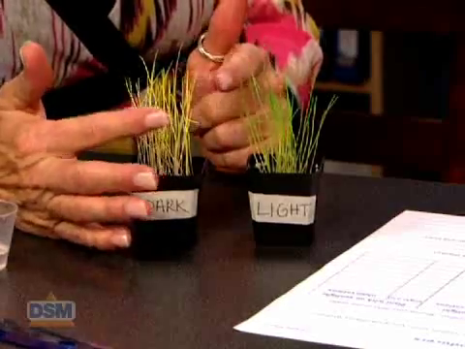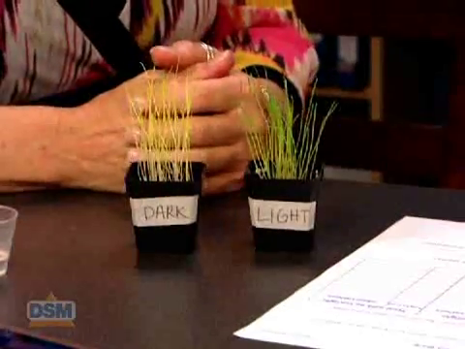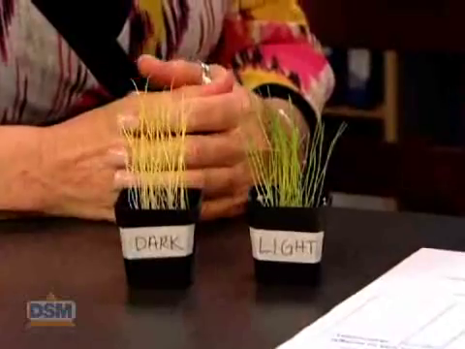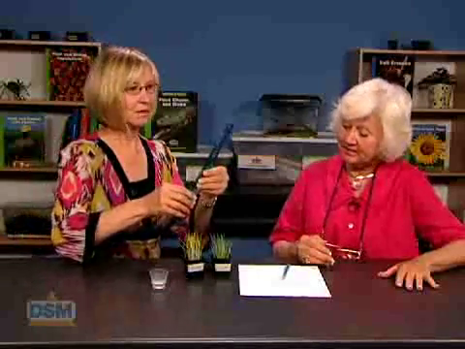Well, I noticed that one looks yellowish and the other one looks very green. Okay, so how could we measure the quality of the plants? If we wanted to measure the quantity, what would we do? We could measure the plant height. All right, let's measure and compare the plant height.